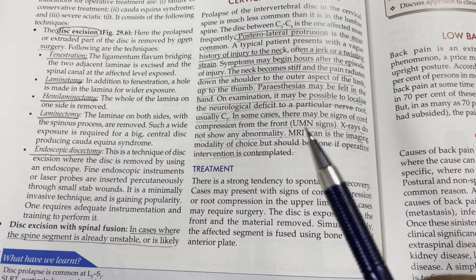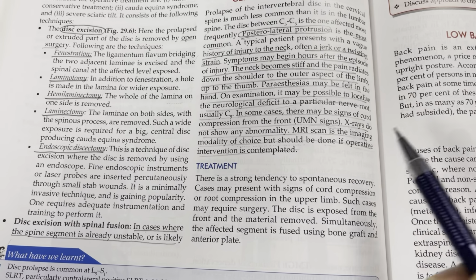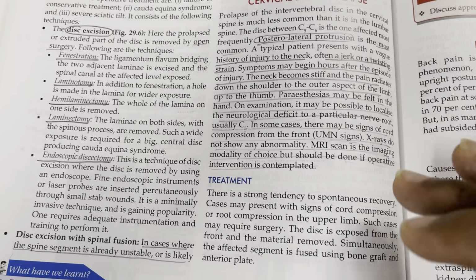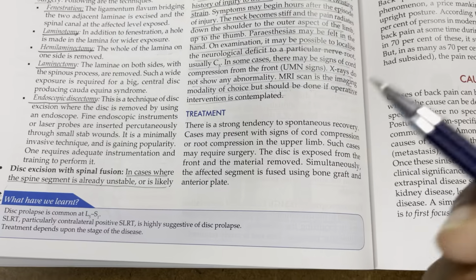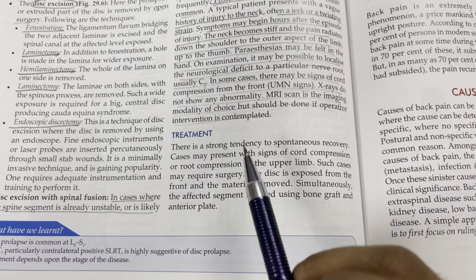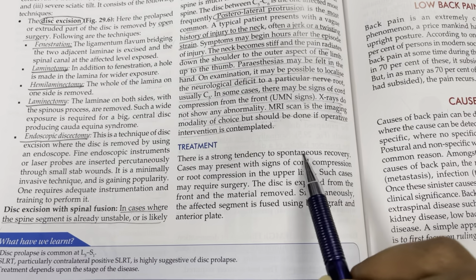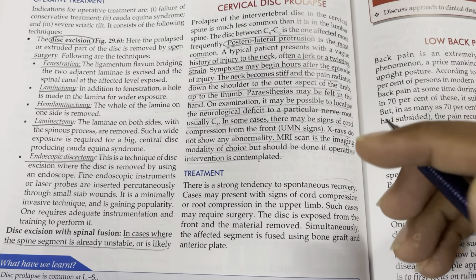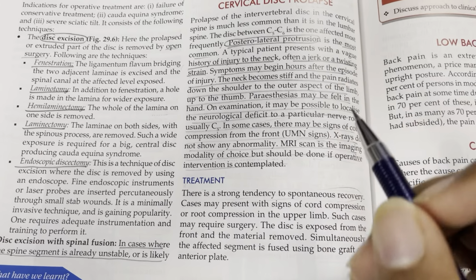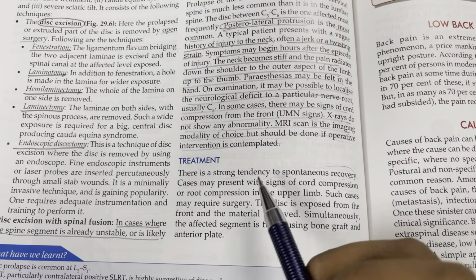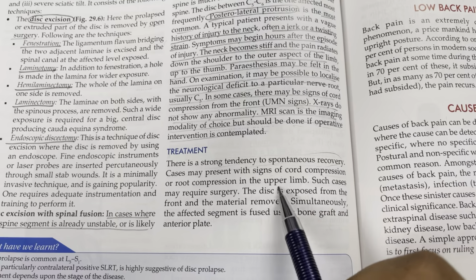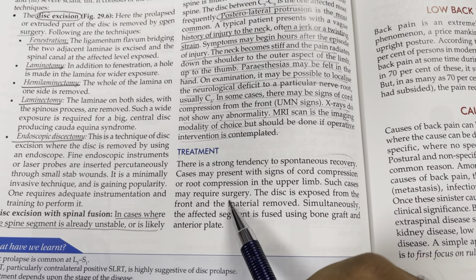MRI again is the investigation of choice, but it should be done if operative intervention is contemplated. MRI must be done if you want to go for an operation. Most cases you don't go for an operation, as there's a strong tendency to spontaneous recovery in case of the cervical spine. That is why when you're thinking of operation, you do MRI. Otherwise, you think it will recover spontaneously. So cases may present with signs of cord compression or root compression in the upper limb. Such cases may require surgery.